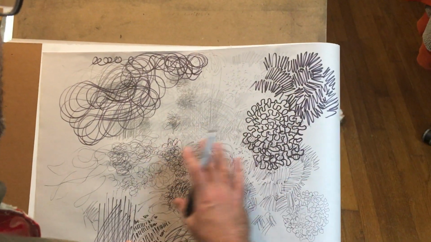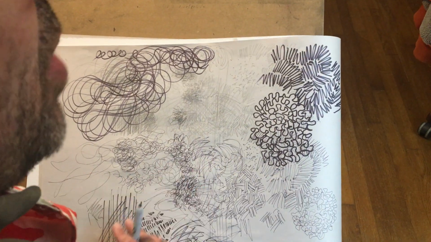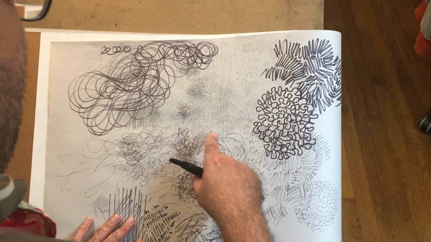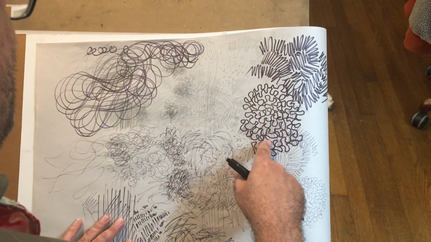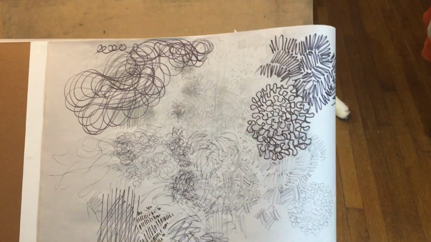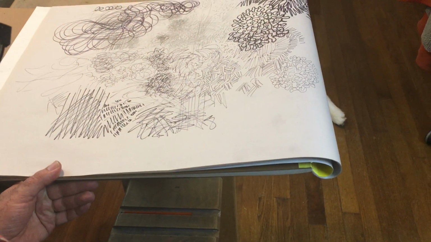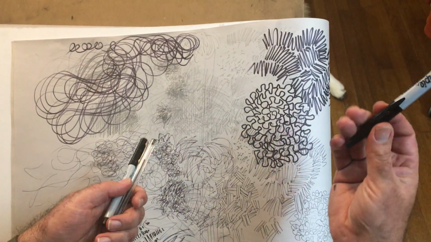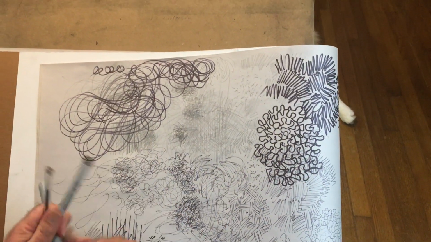Okay, so before I get to the next part, where I'm going to talk a little bit about the assignments that you're going to do, the other thing I want to emphasize is, even though we have these 3 different tools, you've got graphite, you've got your ballpoint, and then you have your Sharpie, and in fact you have multiple, like a fat Sharpie or a fine point Sharpie.